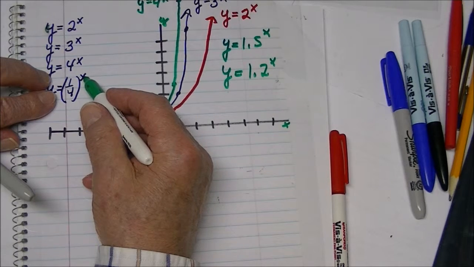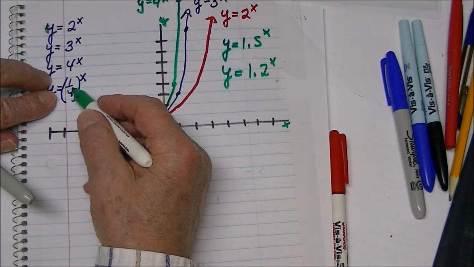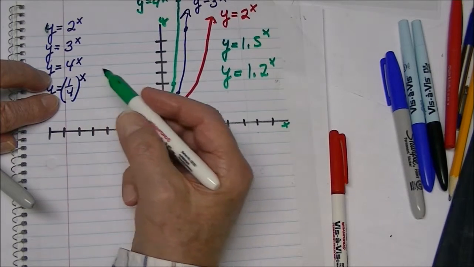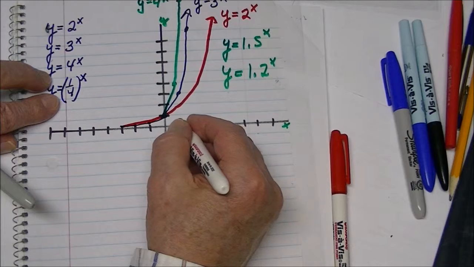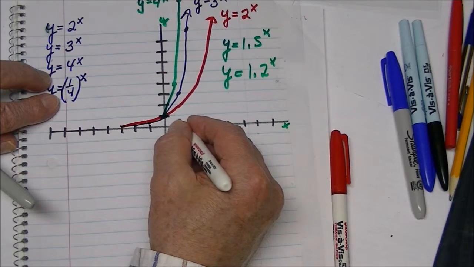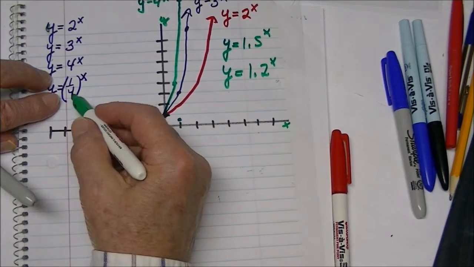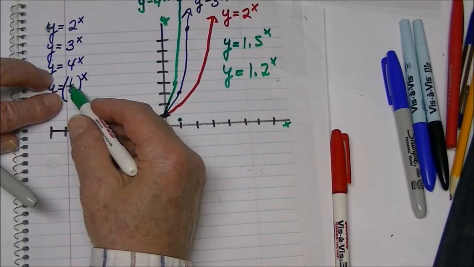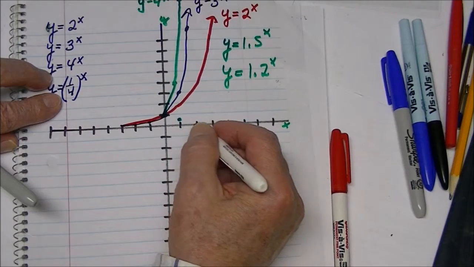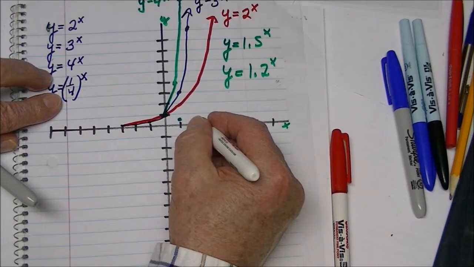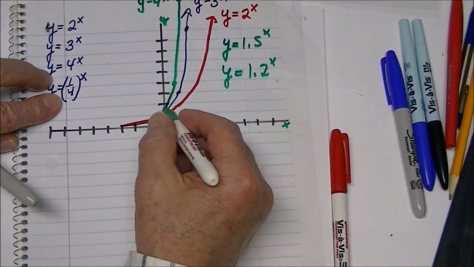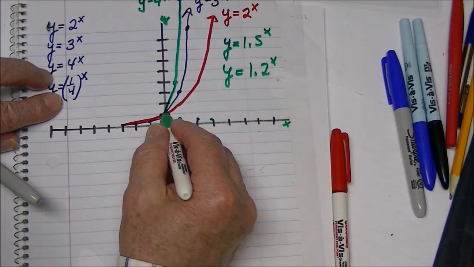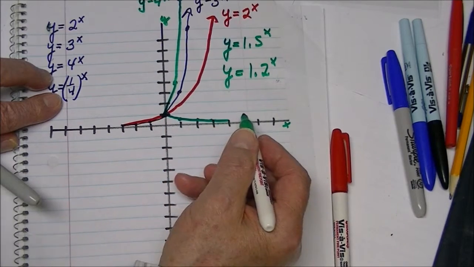Well, if x is to the first power, this is 1/4. So first power, 1/4 is right about there. How about if it's to the second power? Well, that would be 1/16. And again, it keeps getting closer. So on this side, it looks sort of like that.